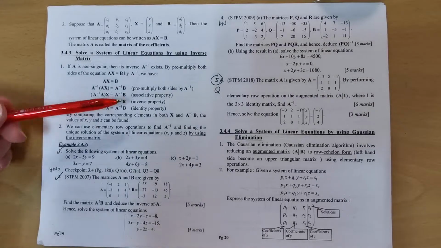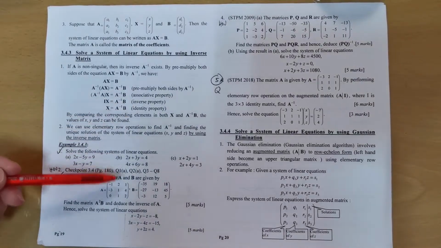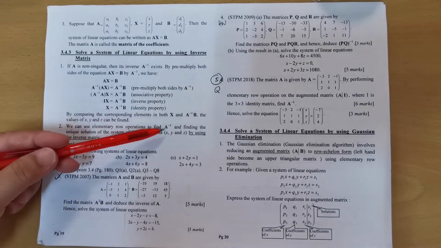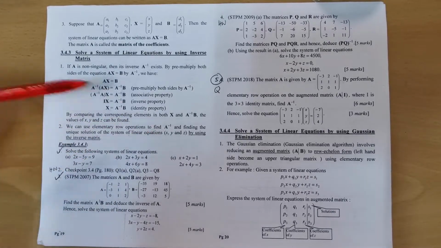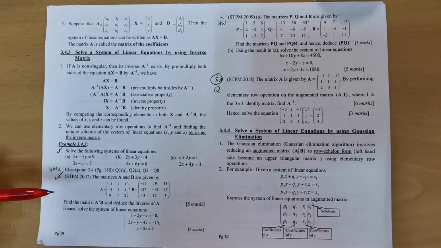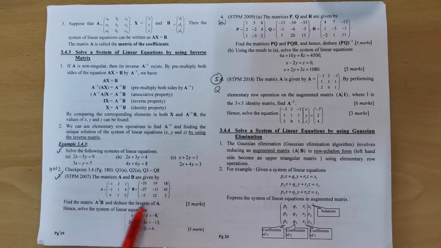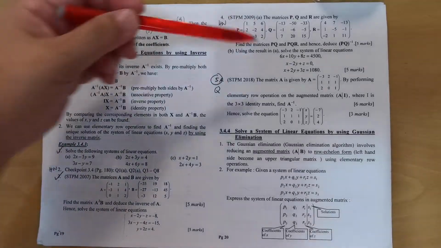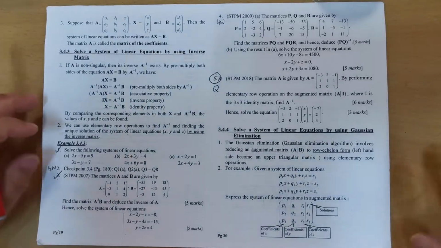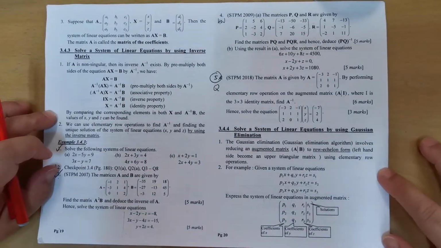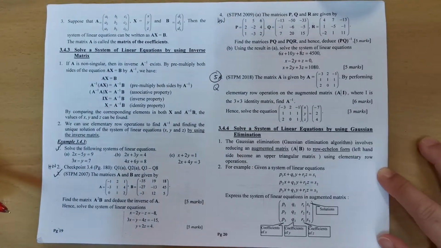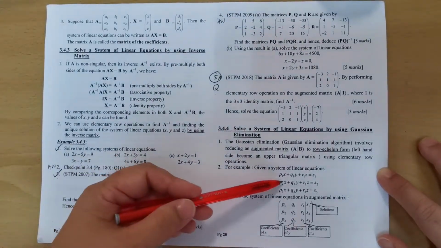So just now, what we have done is we solved the system of linear equations by using the inverse of A. But this inverse of A, we don't have to calculate it. We don't have to go through the long steps. We can get the inverse from the product of some matrices like this one. Now, if we are not given this type of question, how are we going to solve the system of linear equations?